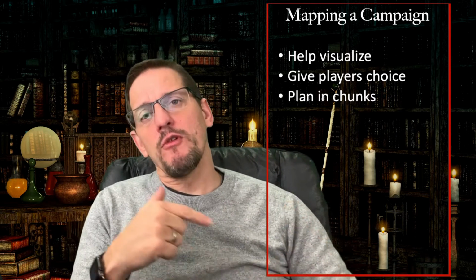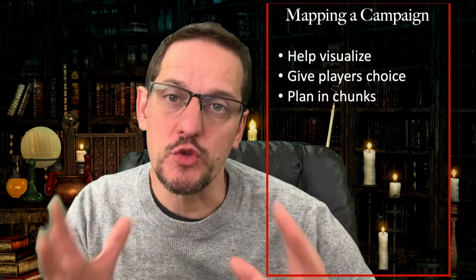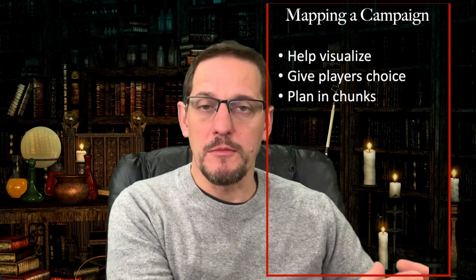The map allows your players to have choice, and it also allows you to plan your campaign in chunks. Here's what I mean by that. Say you want to plan a series of adventures in a swamp. Well, you have that on your map. You can look at that swamp and start to write out or plan in a campaign manager like Scabard or something like that. Okay, I know I want to have 3 adventures in here.